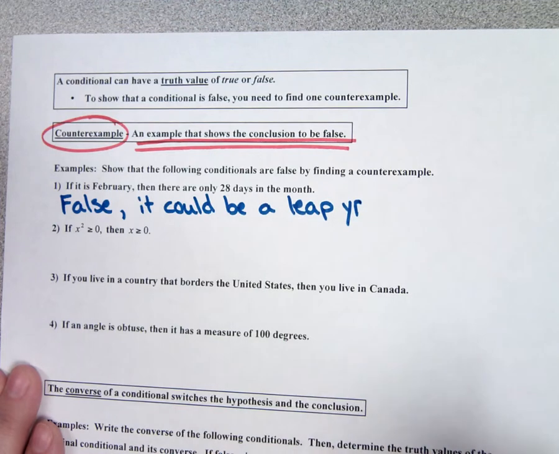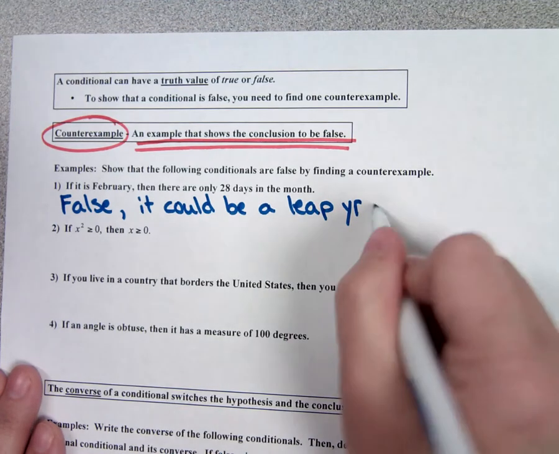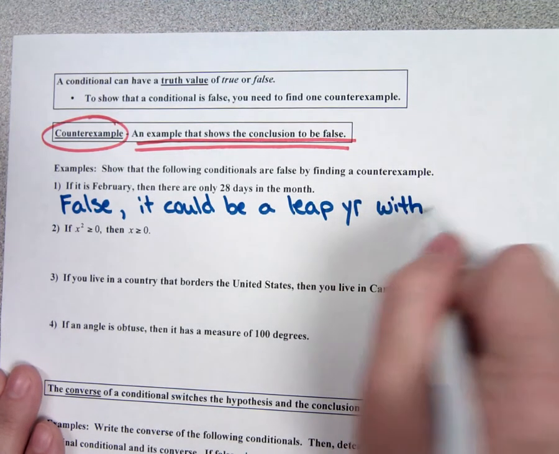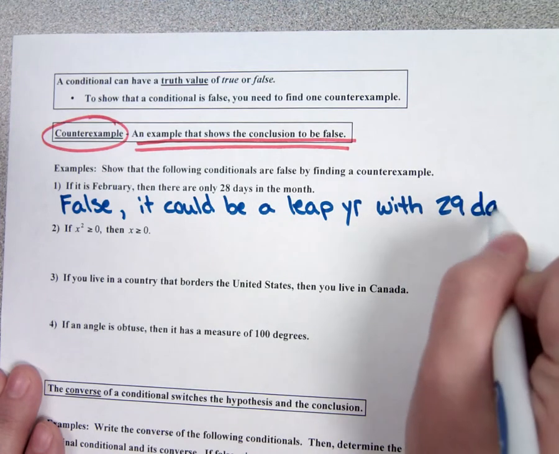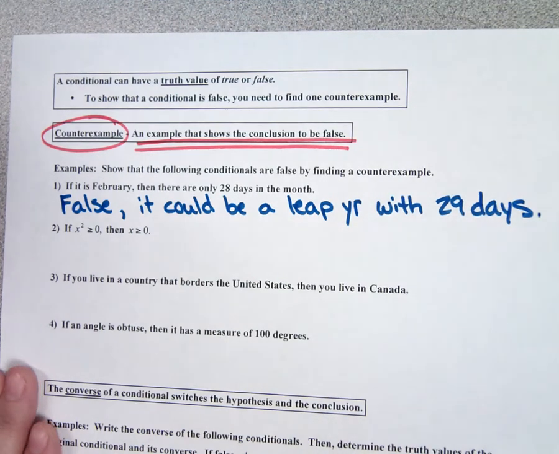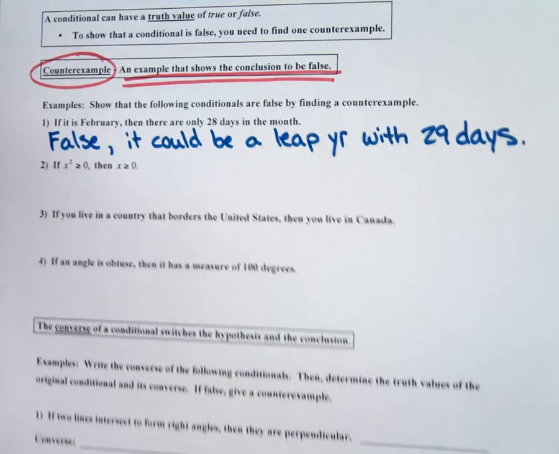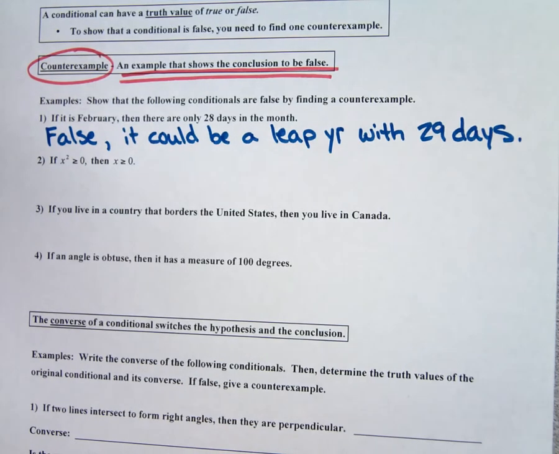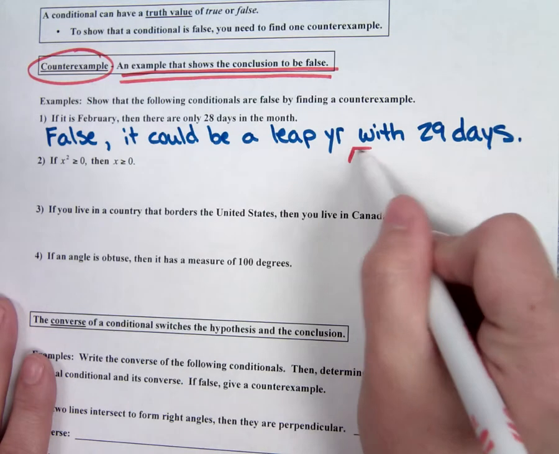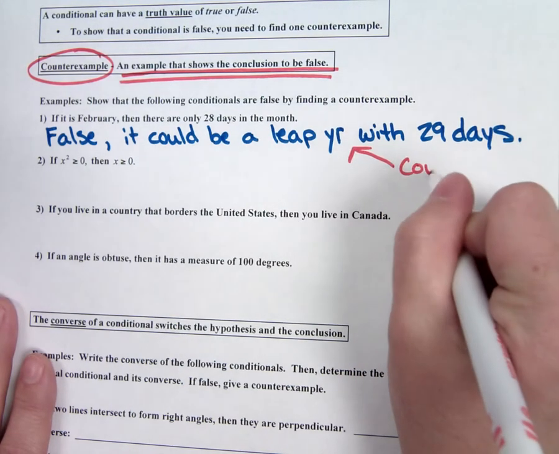And how many days does a leap year have in it? 29 days. So if it's February, then there are only 28 days in the month. That is false because it could be a leap year with 29 days. This is called the counterexample.